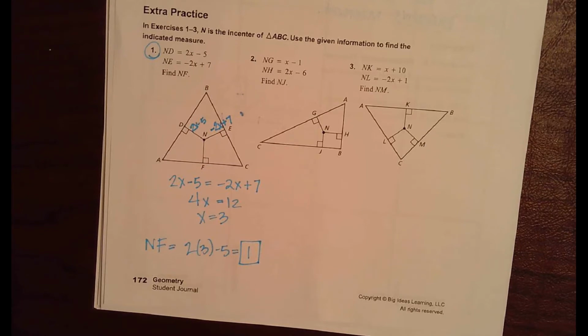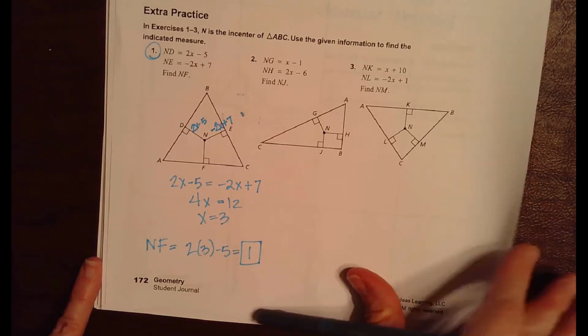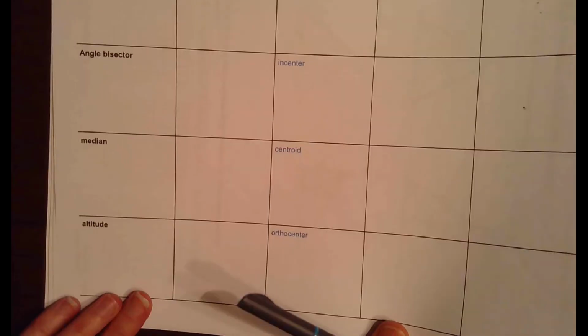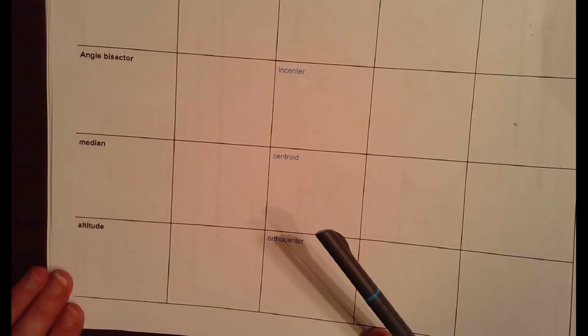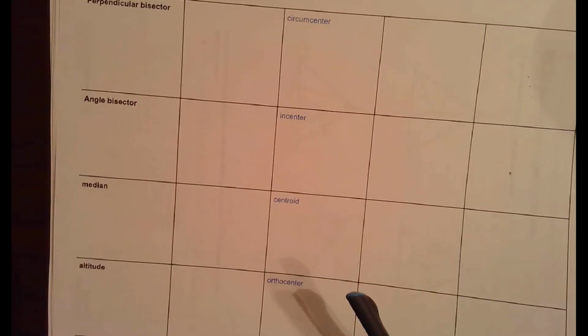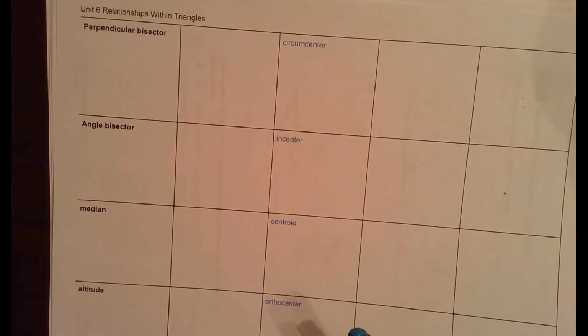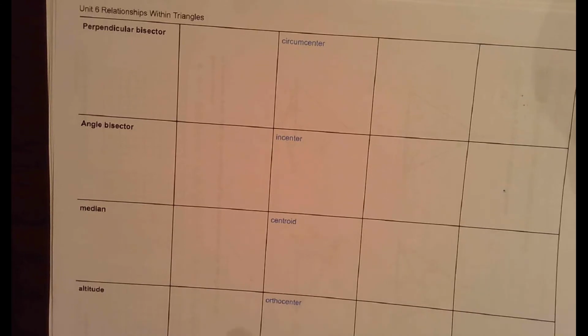All right, on Canvas, I have posted this lovely sheet that I called Relationships Within Triangles. So it looks like this, and it has 4 different vocab terms on it. And what we're going to fill in today is 2 of them. All right, so we're going to talk about a perpendicular bisector.